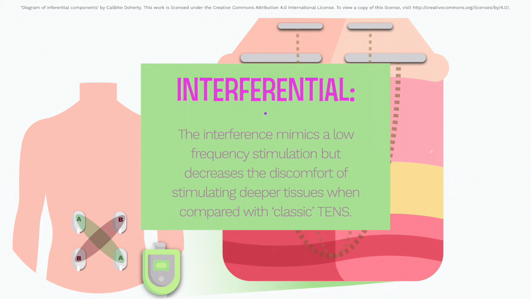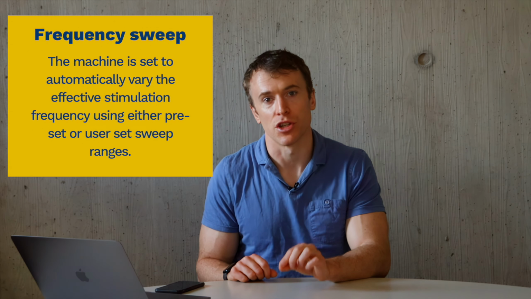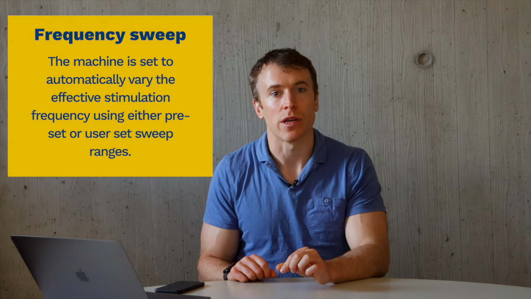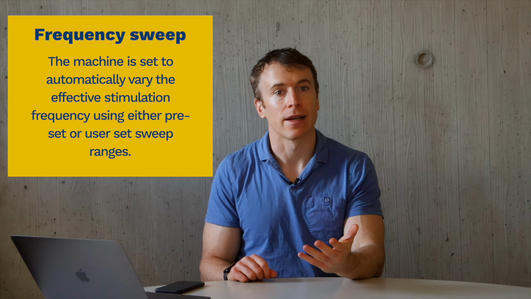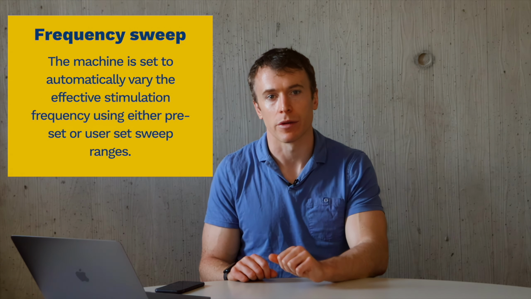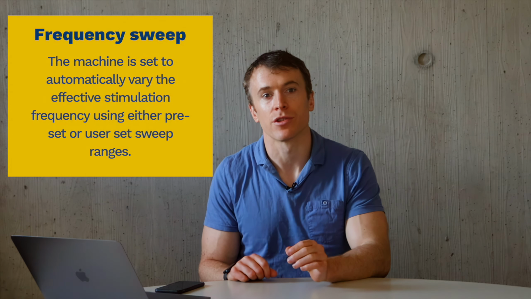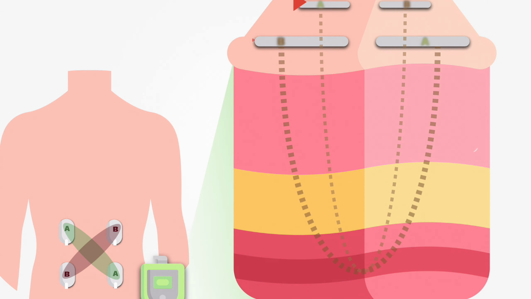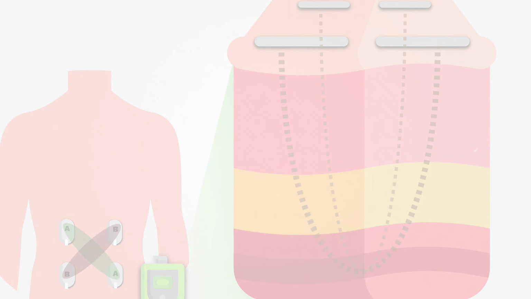Because nerves will gradually accommodate to a constant signal, what's known as a frequency sweep is also often used. The principle of the sweep is that the machine is set to automatically vary the effective stimulation frequency using either preset or user-set sweep ranges. Basically, the input frequencies, and therefore the beat frequency, are varied slightly within a suitable window so that the analgesic effect doesn't decrease over time.